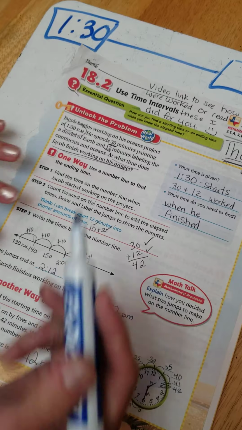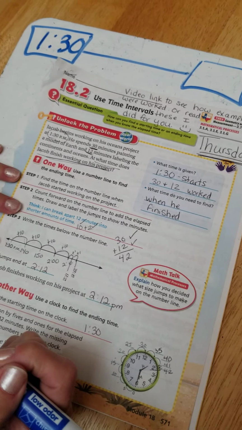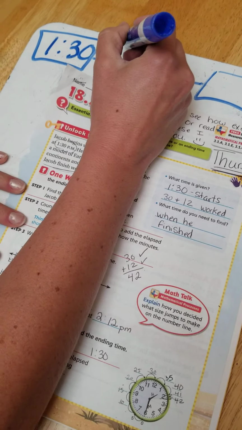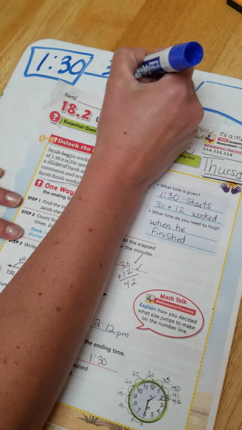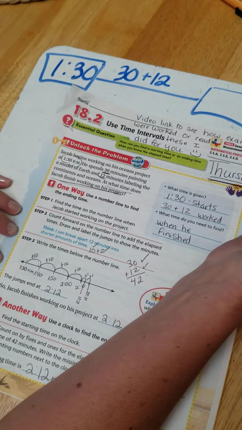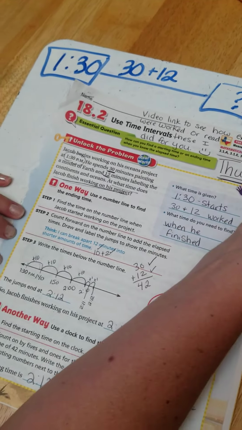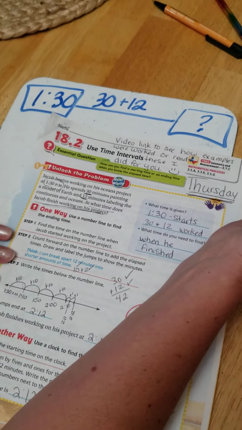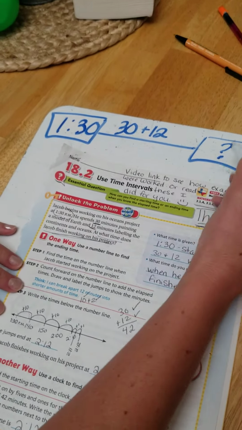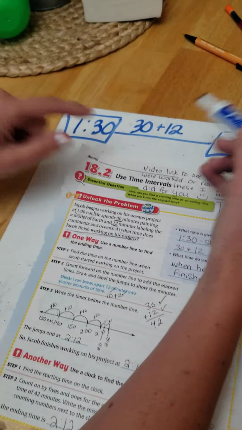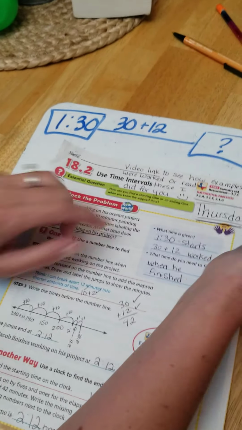Okay. And it says he spends 30 minutes painting a model of the earth and 12 minutes labeling the continents and oceans. So we know he spends 30 minutes and 12 minutes working on his project. At what time does Jacob finish working on his project? So this is what we don't know. We have our start, how long we have, but we don't know our end time.